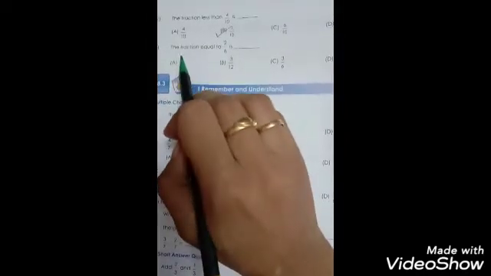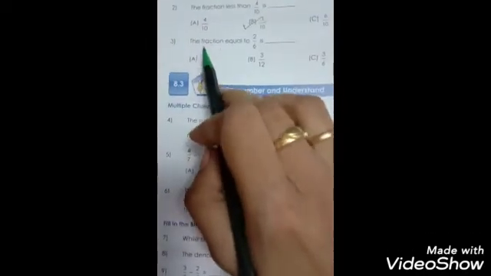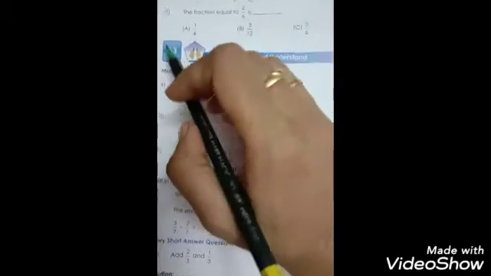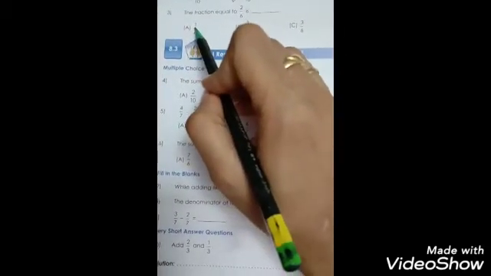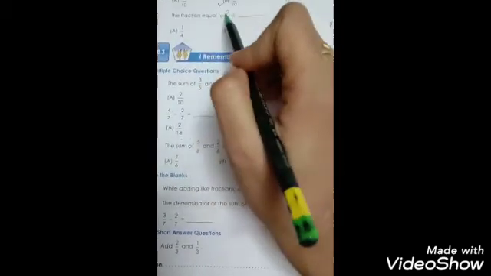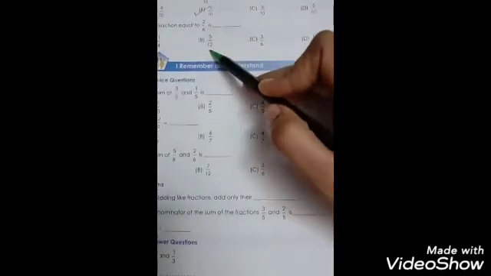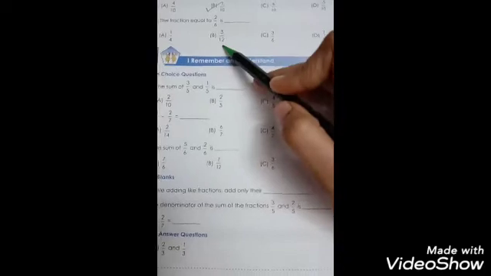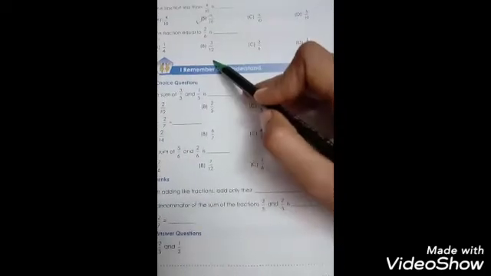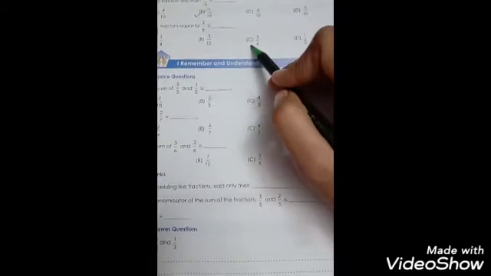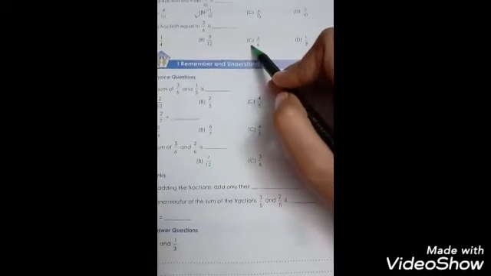Now, number 3. The fraction equal to 2 by 6 is. You have to find out one fraction which is equal to 2 by 6. Now look at the options. Number A, 1 by 4. Is 1 by 4 equivalent to 2 by 6? No. 3 by 12. Is 3 by 12 equivalent to 2 by 6? Yeah, children? No. Number C is 3 by 6. 3 by 6 also not equivalent to 2 by 6.